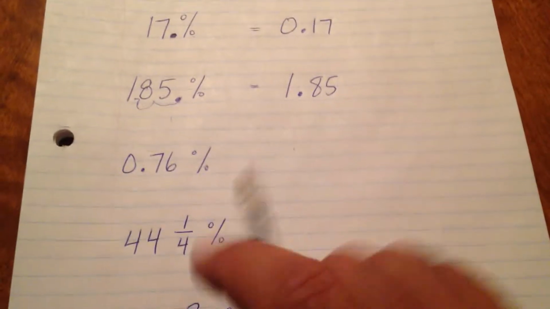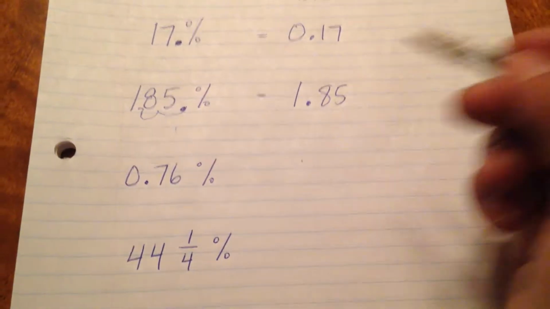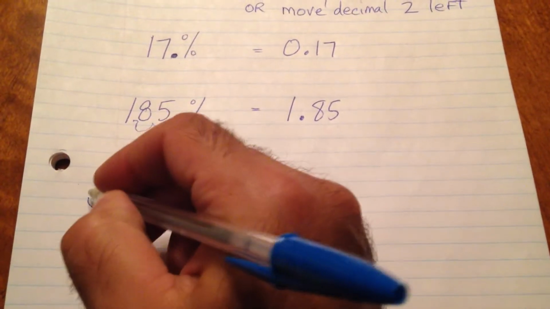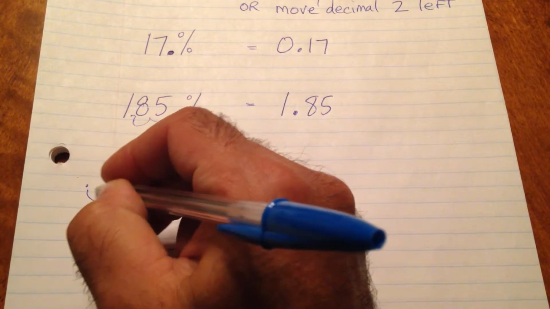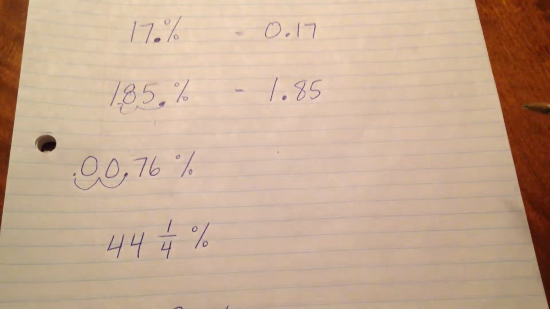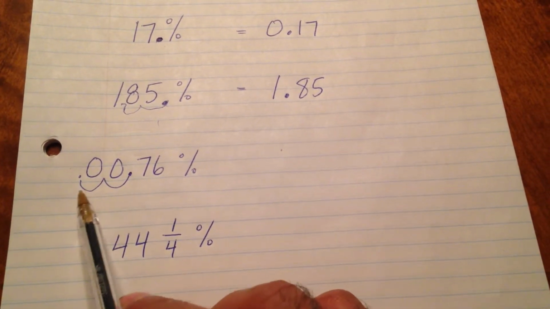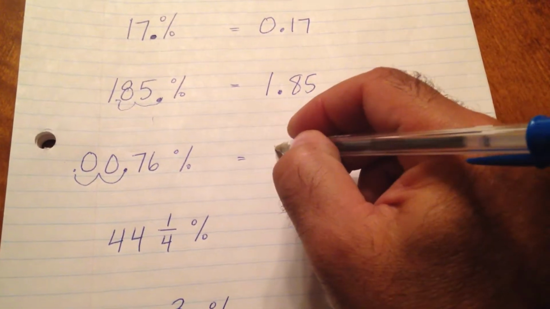At 0.76%, there's the decimal right there. We're going to move it twice to the left or divide by 100. 1, 2. So the decimal moves right there. And of course, when we move it twice around a vacant space like this, we just insert a 0 like that. So it moves from here to there. So it's 0.0076.